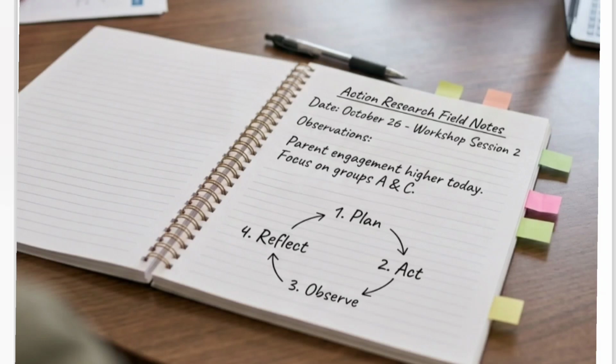So the observation is whereby attendance registers shows a 25% increase on time arrivals. So what is the reflection? In the reflection, students respond well to competitive play, so the teacher decides to keep the games permanently. So we have the problem, we have the plan, the action, the observation, and the reflection.